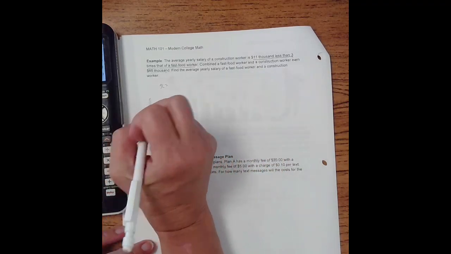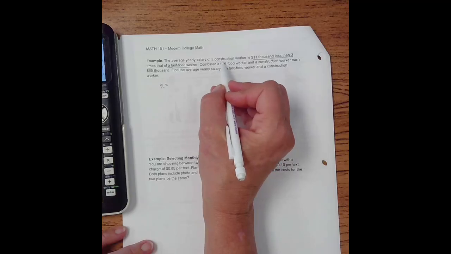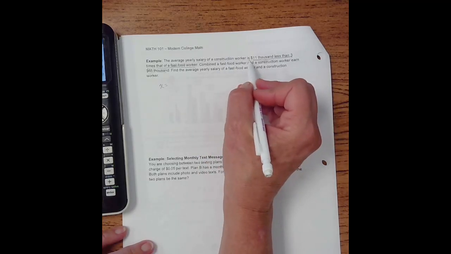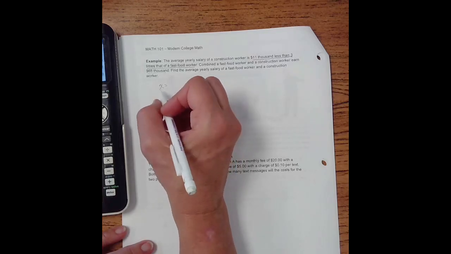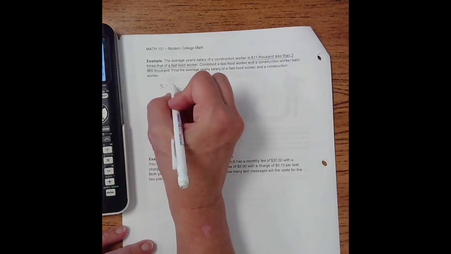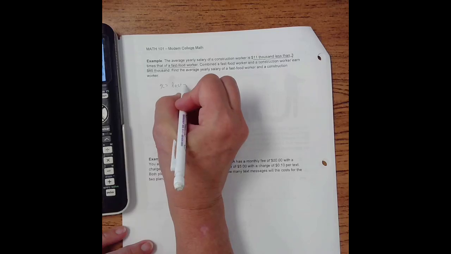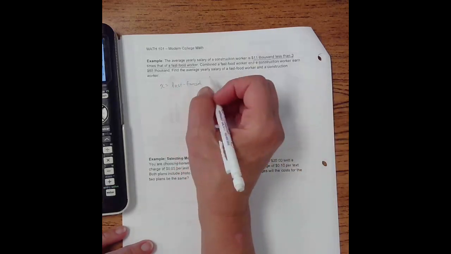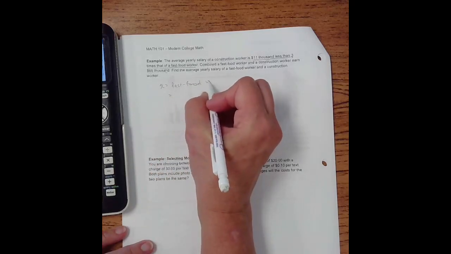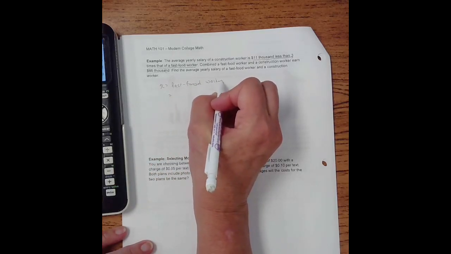If you notice, they're comparing the construction worker to the fast food worker. So what I would like to do is let x represent the fast food worker, and then it makes it fairly easy to come up with the construction worker.